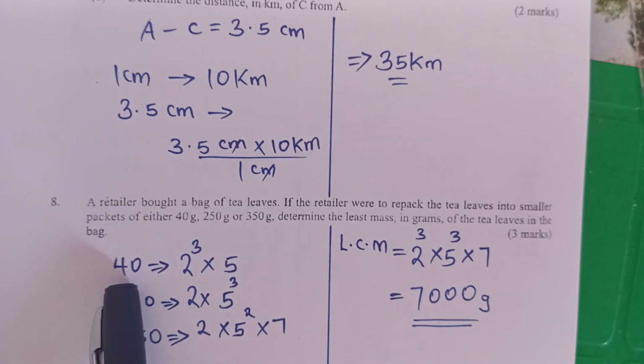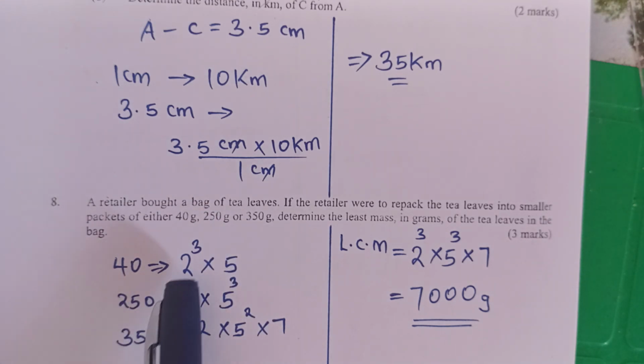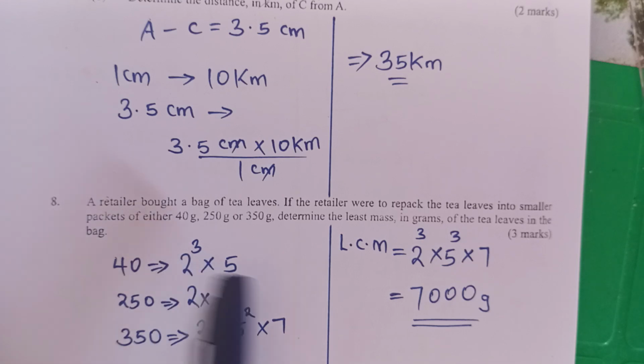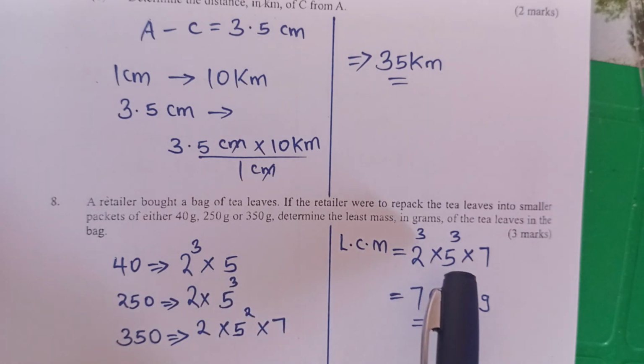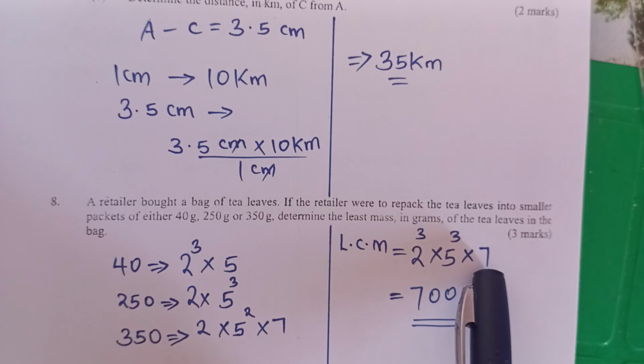So 40 in terms of prime factors can be written as 2 power 3 multiplied by 5. And 250 in terms of prime factors is just 2 times 5 power 3, and 350 is 2 times 5 squared times 7. So for the LCM, here we have 2, we have 2, we have 2. Where it is raised to the highest power is 2 power 3, so we write it here. We have 5, 5, and 5. Where it is raised to the highest power is 5 power 3, we write the highest power here, which is 5 power 3. And since we only have 7 here, we can bring it here.